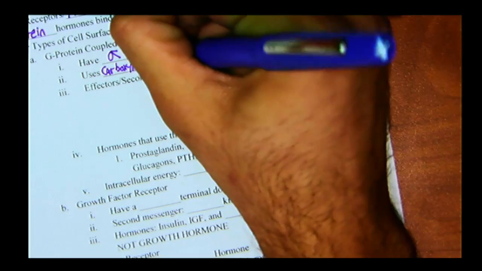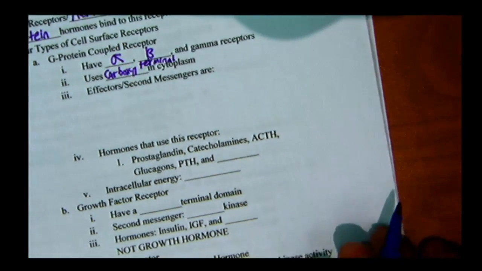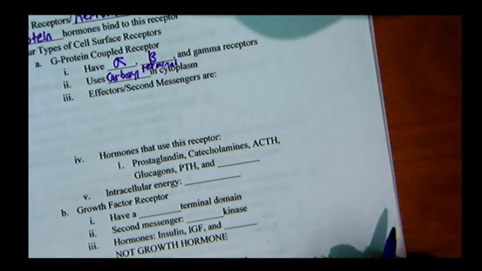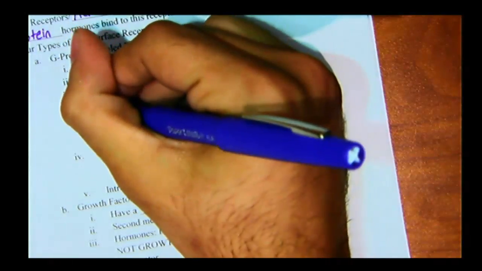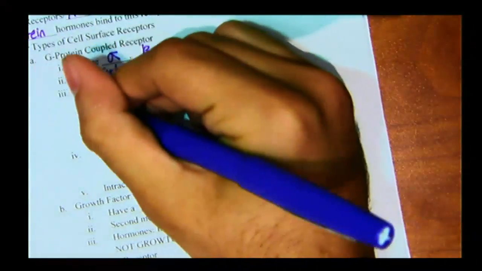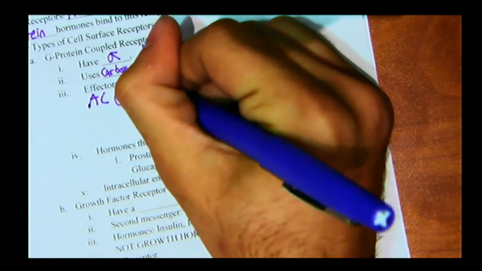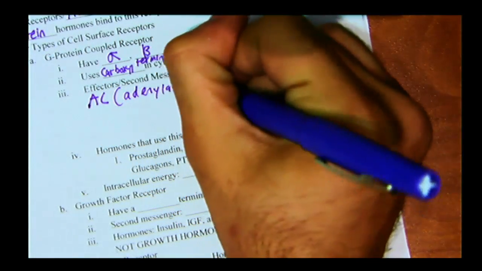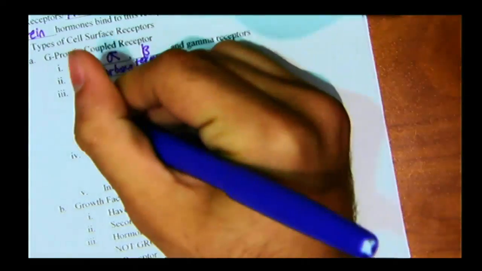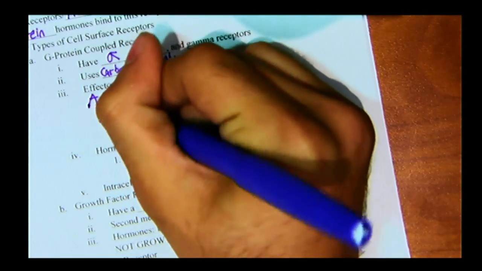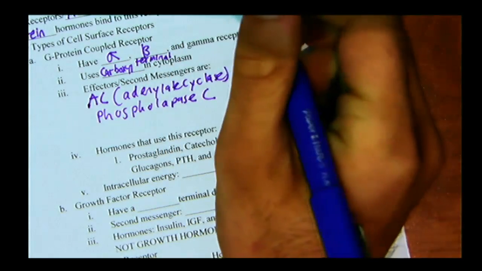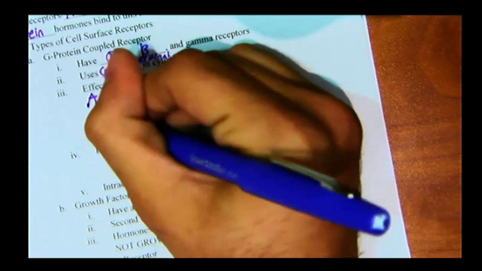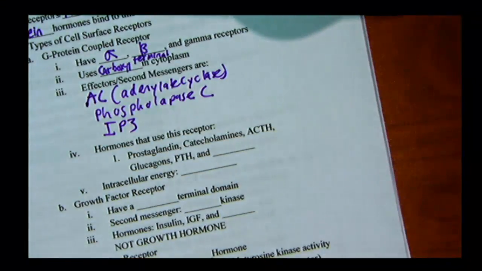What are the second messengers for the G protein coupled receptors? Do you remember any from exam 2? Adenylate cyclase, phospholipase C. What comes after phospholipase C? IP3, awesome. Cool. So these are the main effectors for G protein coupled receptors.